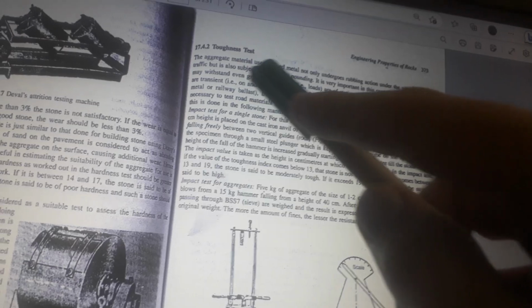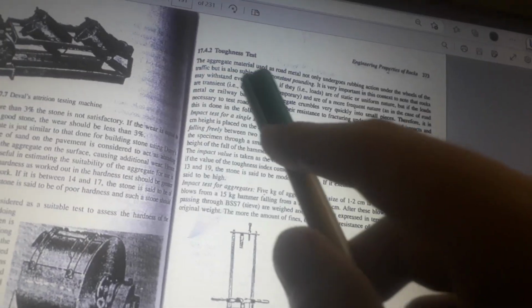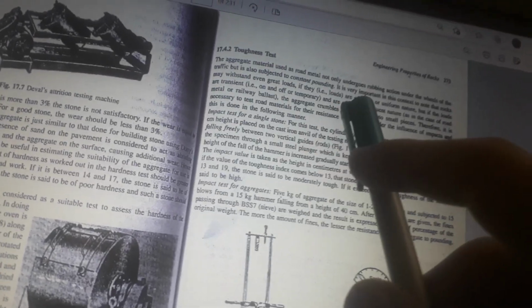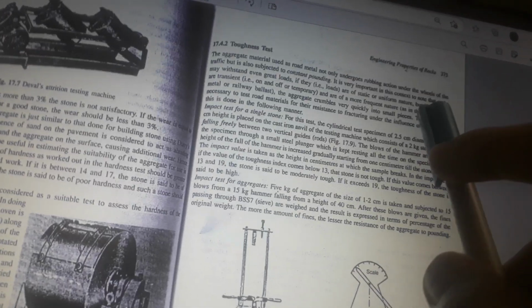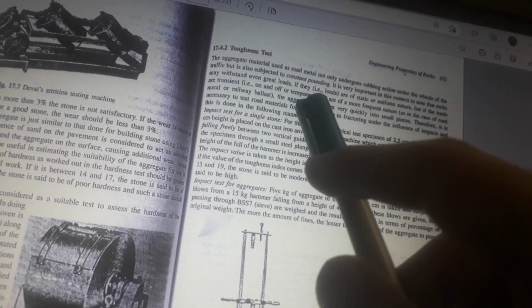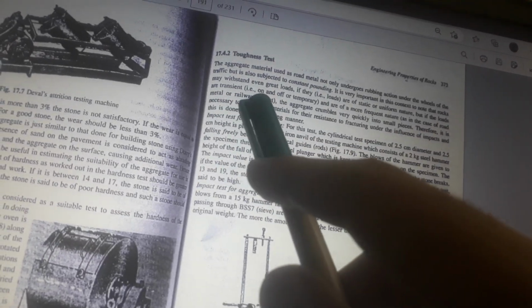Toughness test. The aggregate material used as road material not only undergoes rubbing action under the wheels of the traffic but is also subjected to constant pounding. It is very important in this context to note that rocks may withstand even great loads if the loads are static or uniform in nature, but if the loads are transient, that is, on and off or temporary, and of more frequent nature, as in the case of road metal or railway ballast, the aggregate crumbles very quickly into small pieces.